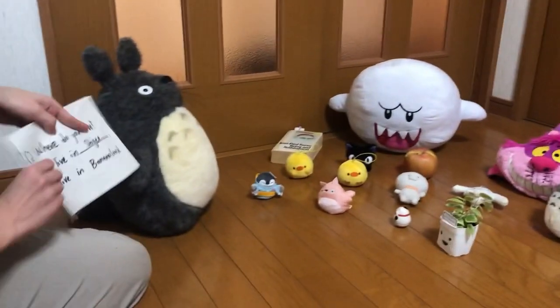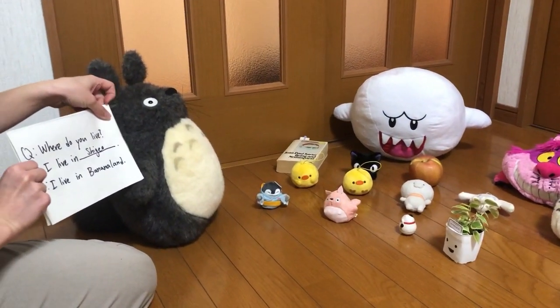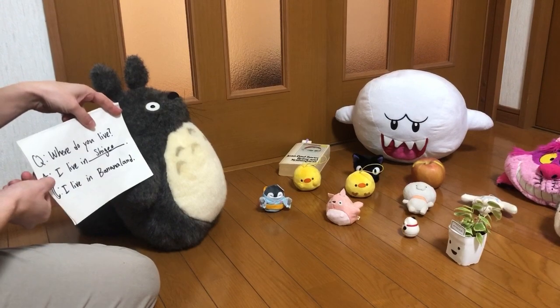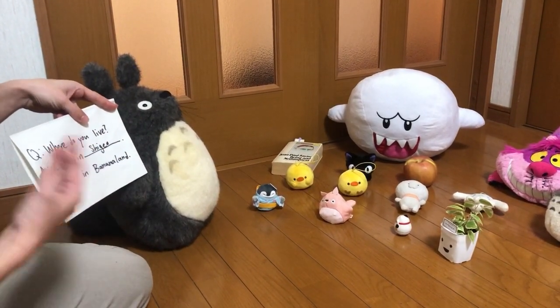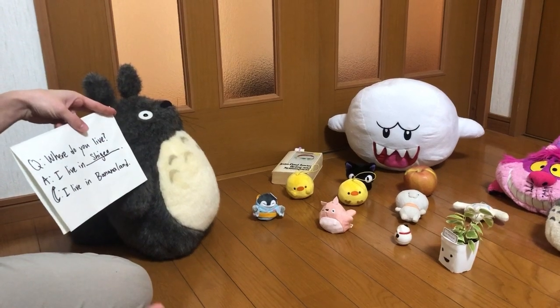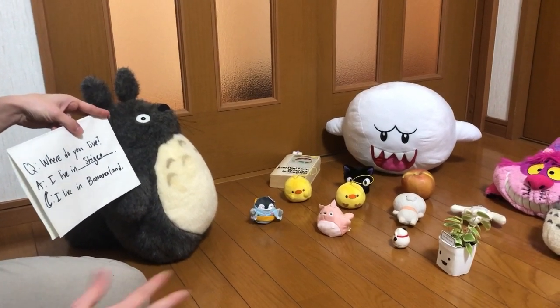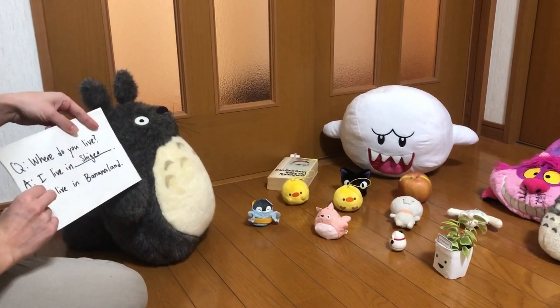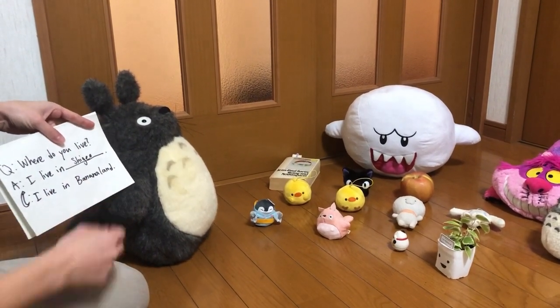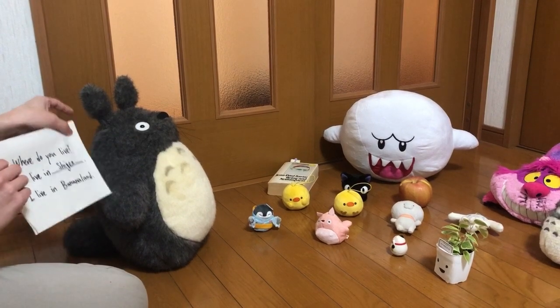So next we're going to practice this question, where do you live? And everyone has to answer, I live in Shigeo, or whatever small area they live in, or Sasebo, or their town name, city name, or Nagasaki or Japan, whatever you want to practice. They can choose what to put in there. And the Bananaman, of course, lives in Bananaland. They usually think that's funny.